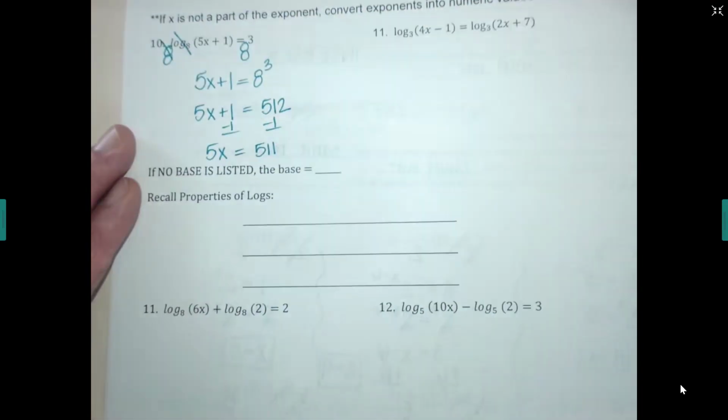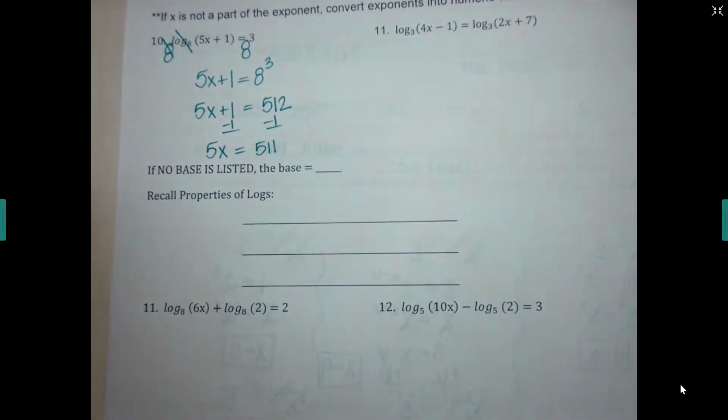So 512 take away 1 would be 511. And then divide by 5. And if it'll divide evenly, do it. But if it won't, just leave it as a fraction. So your x would be 511 over 5.